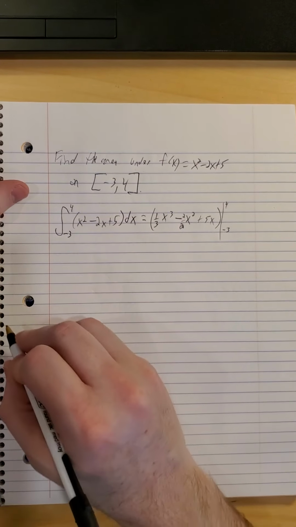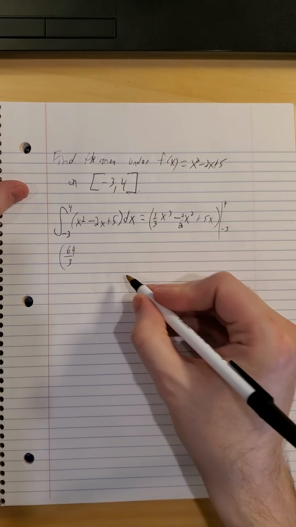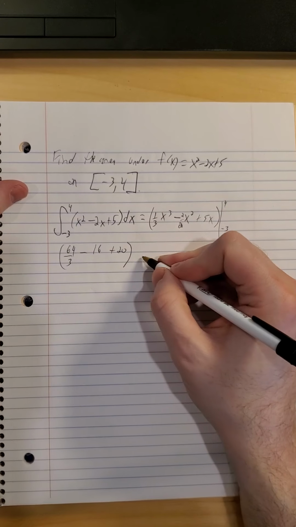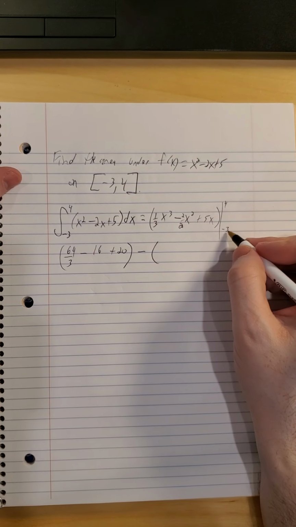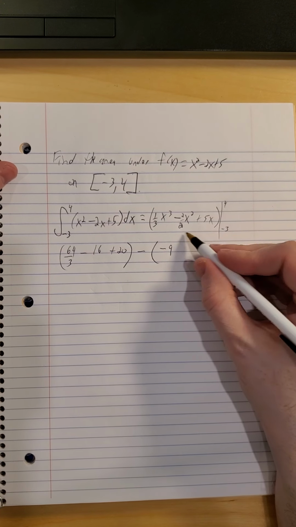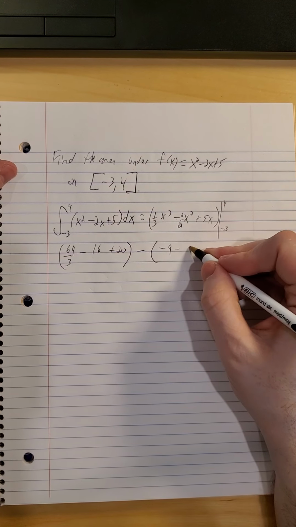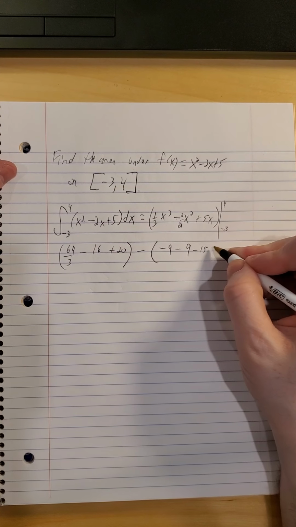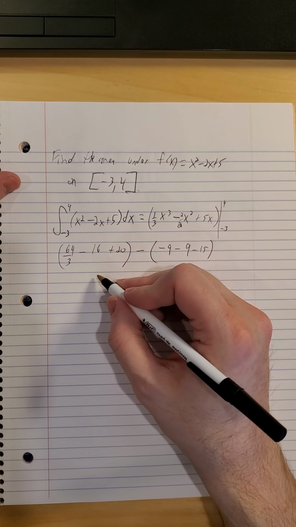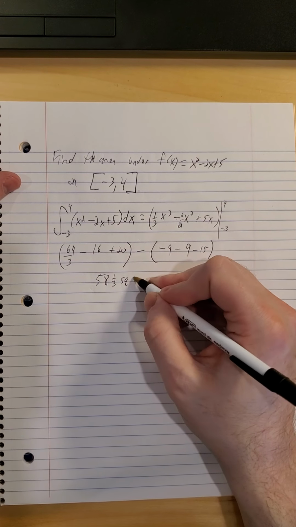So we have 4 cubed, 64 thirds, minus 16 plus 20. And then plug in our -3. So -27 thirds is a -9. 1, 2, 3 negatives makes it a negative. 3 squared is 9. And minus 15. So plug and chug on that. 58 and 1/3 square units.